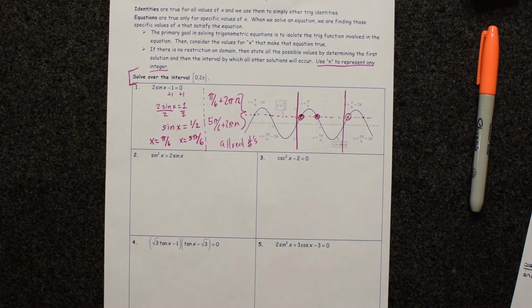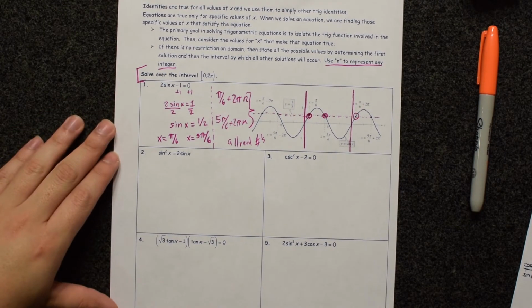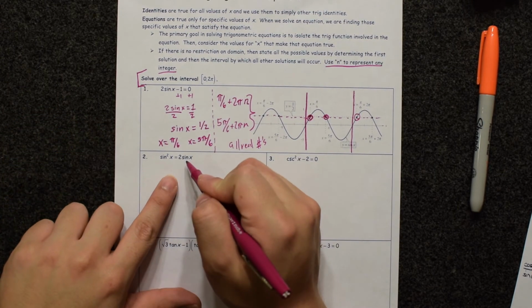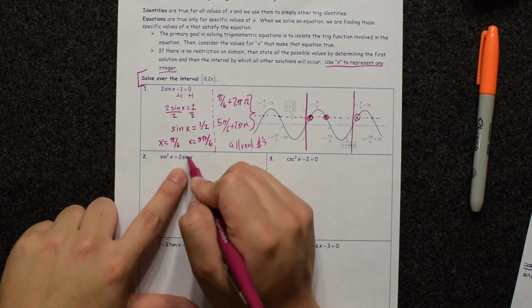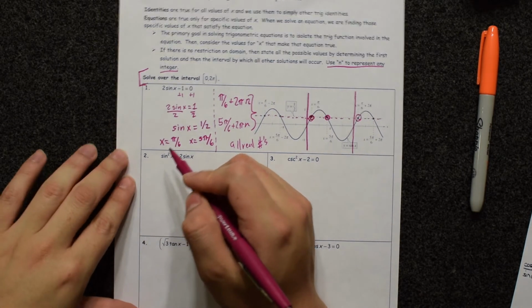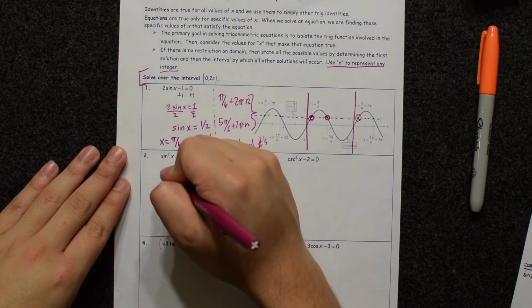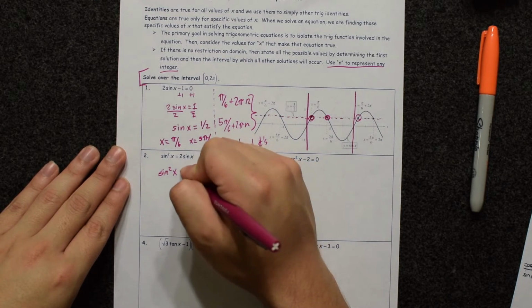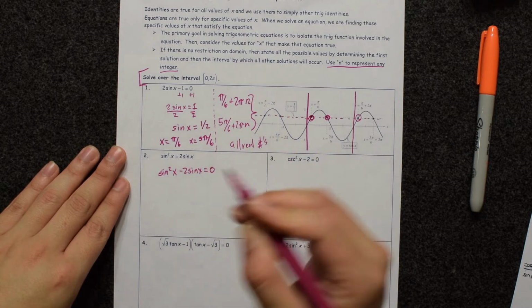Now, knowing that and having had a little bit of a warm-up, let's try out number 2. In the case of number 2, we're going to require a little bit of factoring. Our first step is to get all of our trigonometric terms to one side. In this case, I'm going to move them over to the left. So I'm going to take sine squared x minus 2 sine of x, and set this equal to 0.